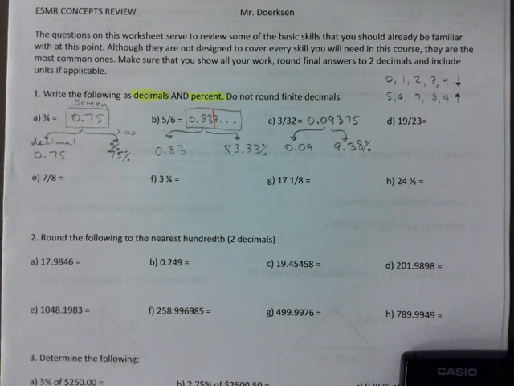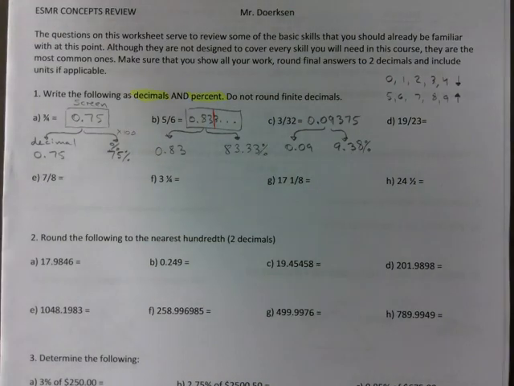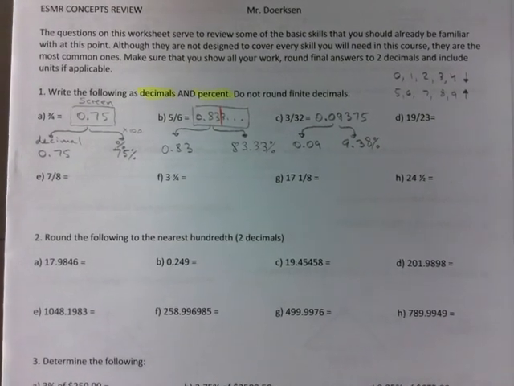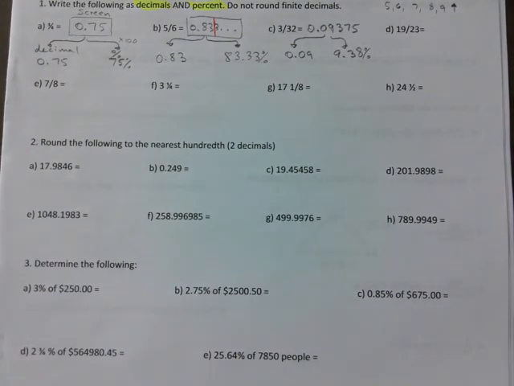And the rest, I'll leave those up to you. So just leave them for now. I'll walk you through some more here. I will assign whatever I don't finish today.